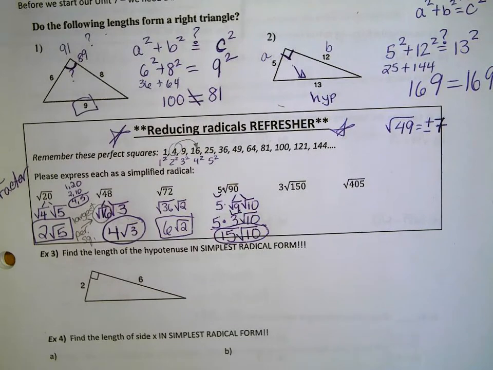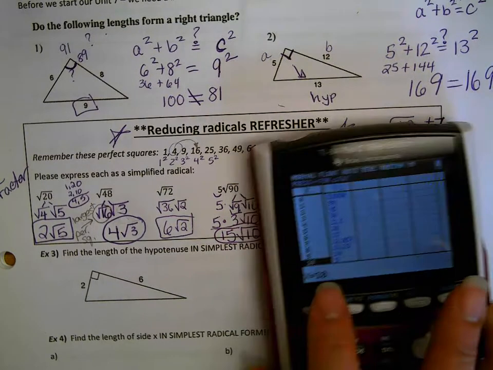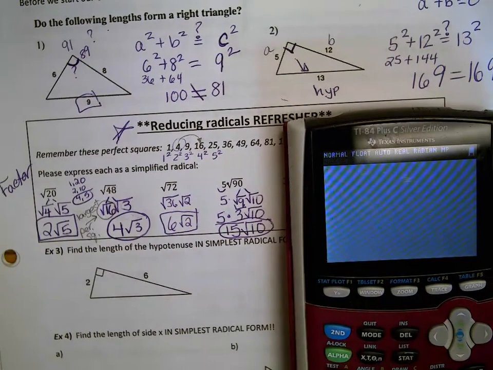I should have left a little bit more room for this. Sorry about that. Okay, so 15 square roots of 10. So again, as a triple check, you could put in what you started with, 5 times the square root of 90, and what we ended with is 15 square roots of 10, and check that they're equivalent.